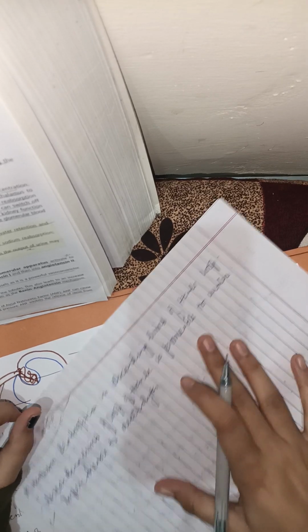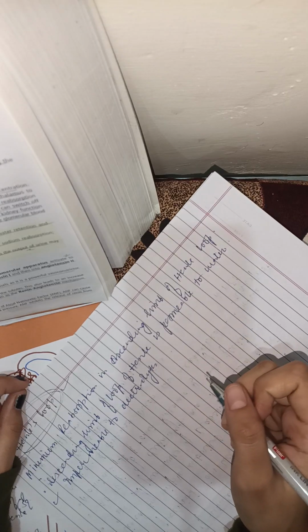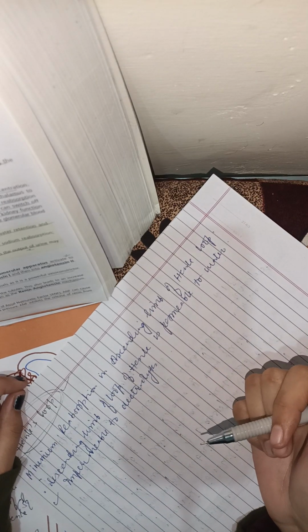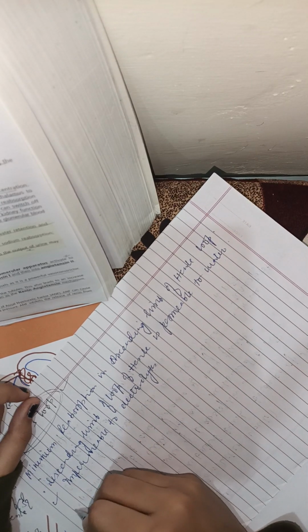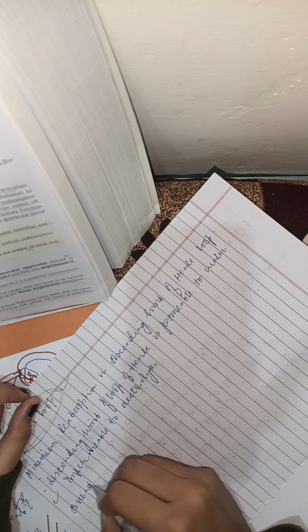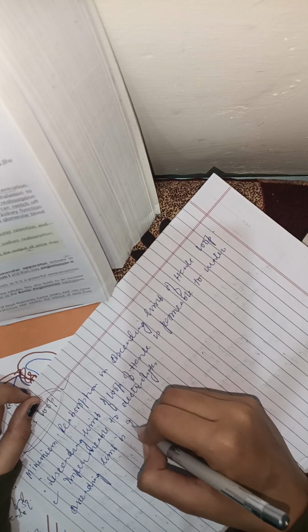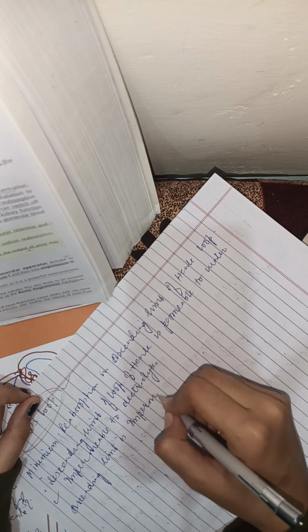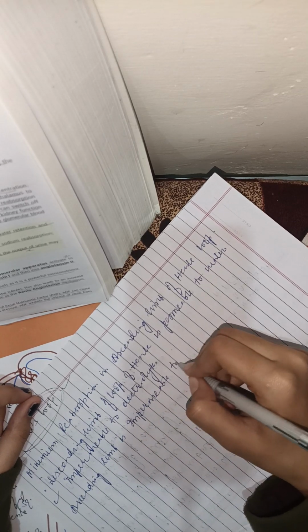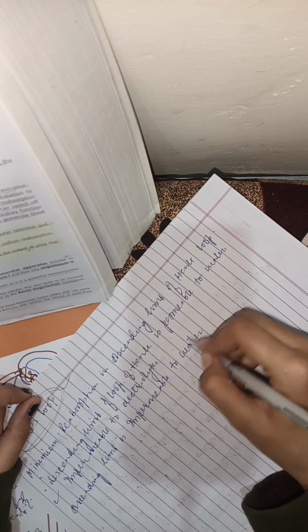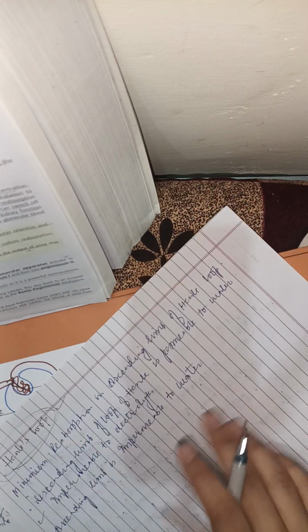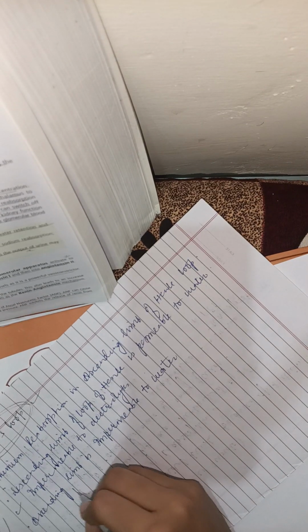The ascending limb is impermeable to water, but allows transport of electrolytes actively or passively.